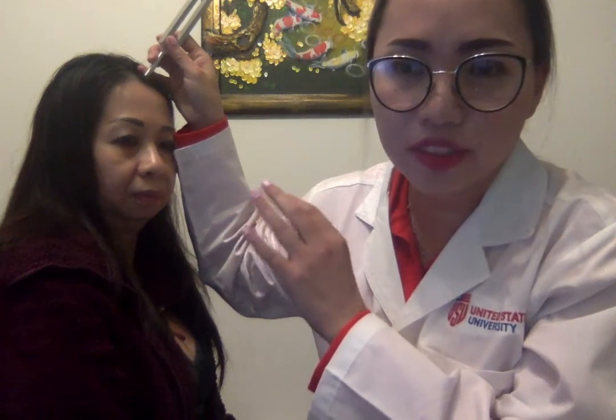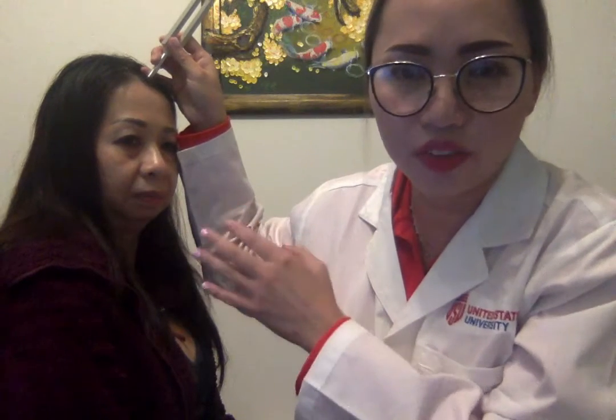For conductive hearing loss, the sound is loudest on the ipsilateral side to the hearing deficit. For sensorineural hearing loss, the sound is loudest on the contralateral side to the hearing deficit. Okay?